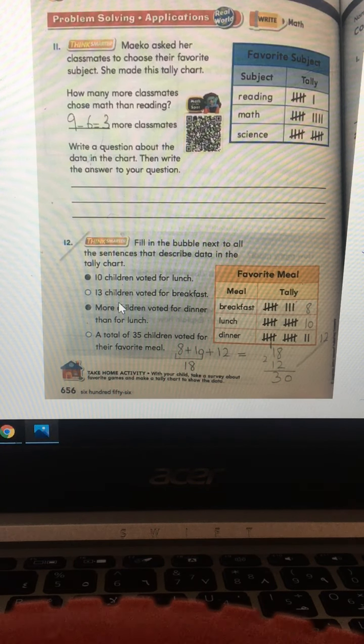I hope you've understood everything about collecting data and the tally marks.